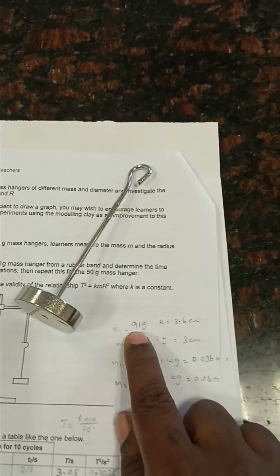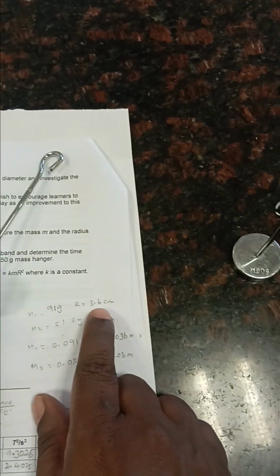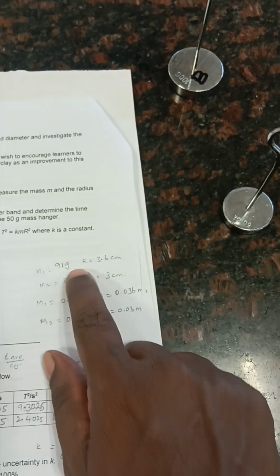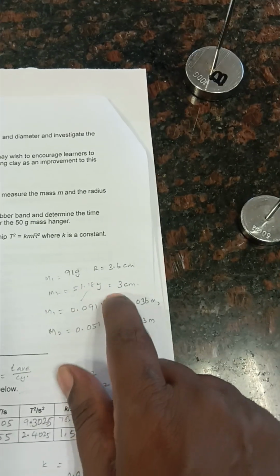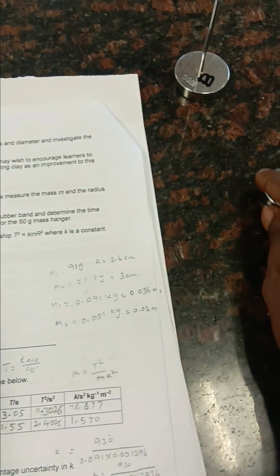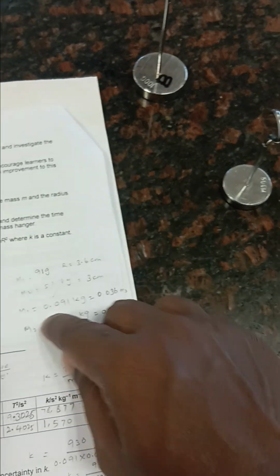So M1 is the 91 gram, which I already measured, and r is 3.6 centimeter radius. M2 is 51.18 gram, which I consider as 51 gram. Its radius is 3 centimeter; I measured this through the scale and got 3 centimeter. Then I convert M1 into kilogram.